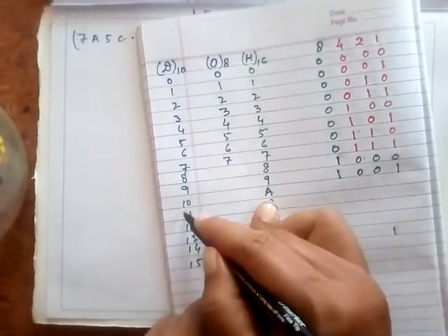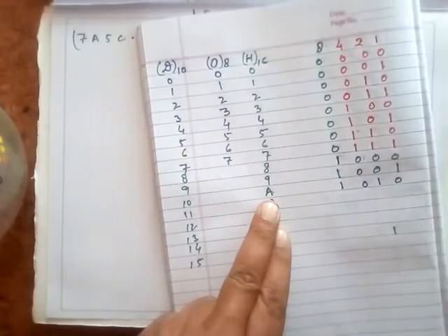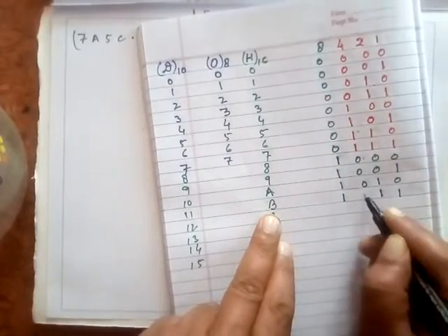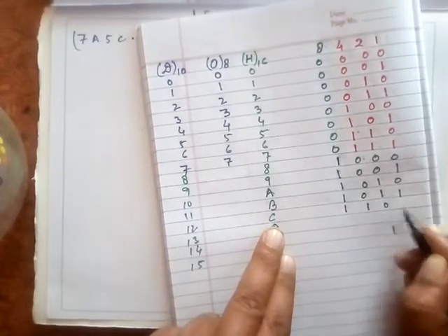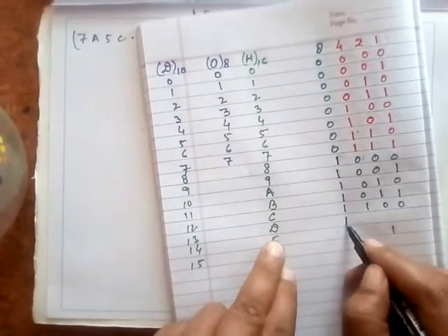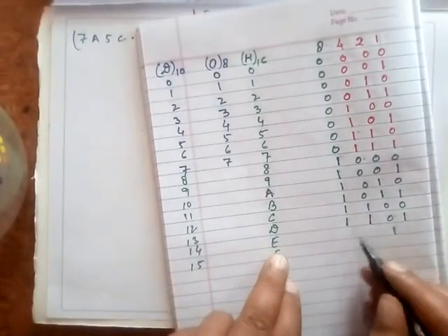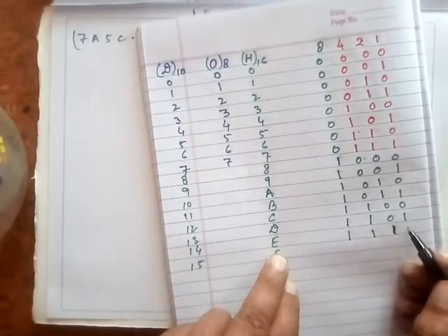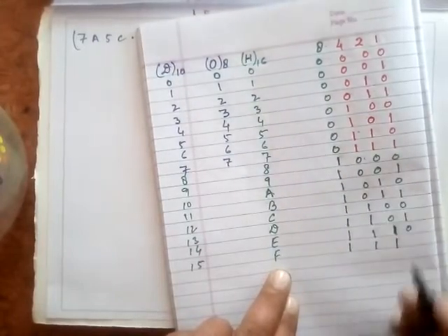10. A corresponds to 10 and 10 is 8 plus 2, so I write here 8 plus 2 is 10. 11. 8 plus 2 plus 1. 1011. 12. C corresponds to 12. 8 plus 4 is 12. 13. 8 plus 4 is 12 and 1 is 13. Then 14. 8 plus 4 plus 2 is 14. And 15. 8 plus 4 is 12, plus 2 is 14, and 1 is 15. This is how you frame any table.